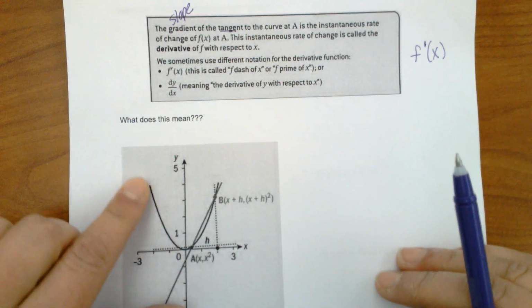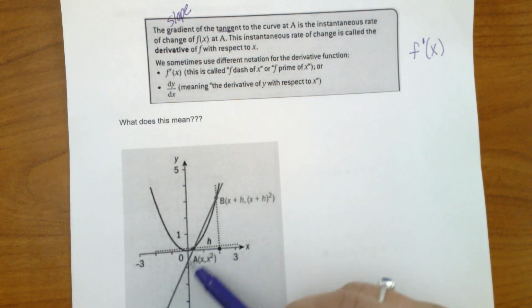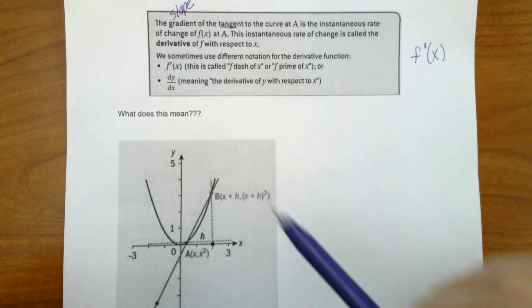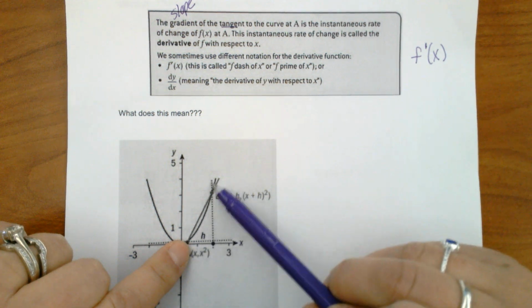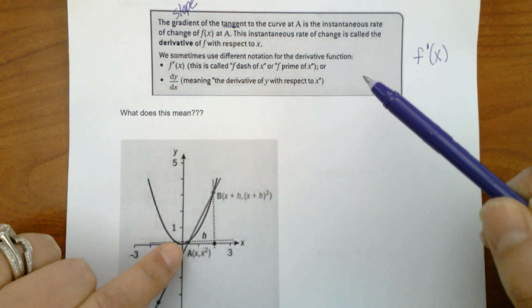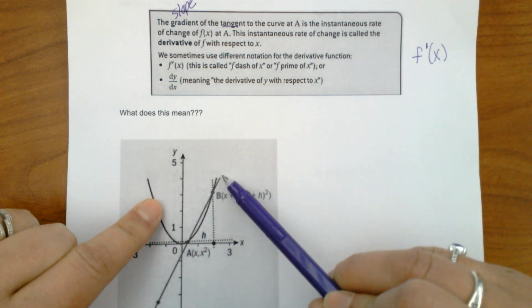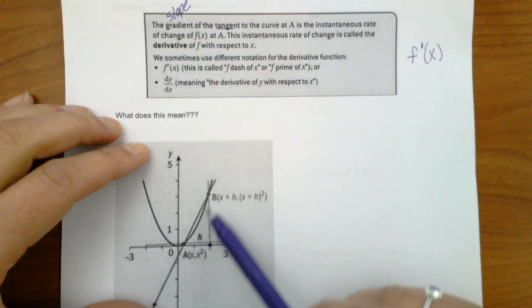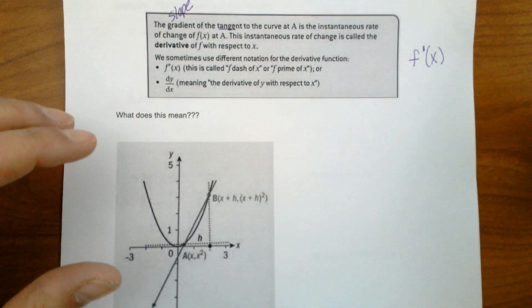Okay, so we have a curve, and we have this line, and what we're going to do is capture the gradient of this actual curve, but we're going to be using this line to do it. So we're going to be finding the slope of this line to capture the rate of change of this actual curve. And so we have 2 points.